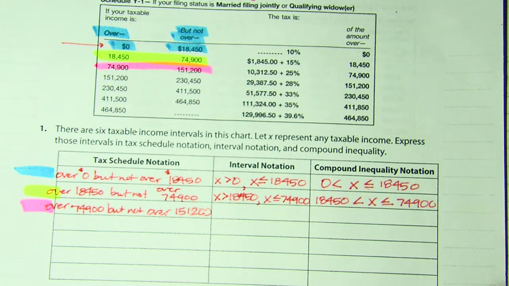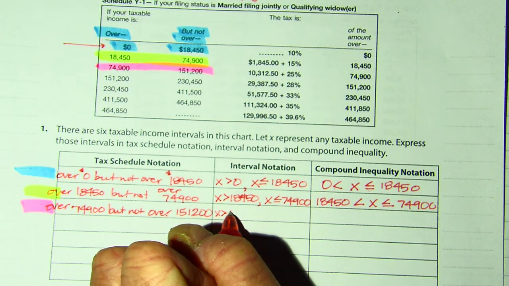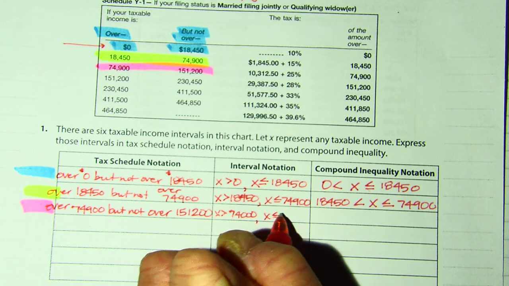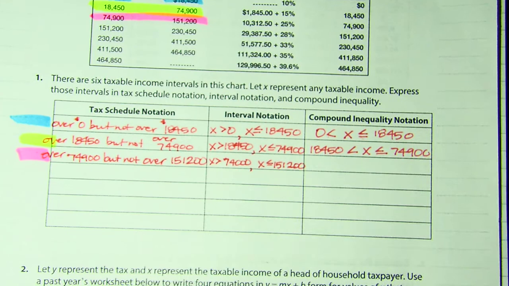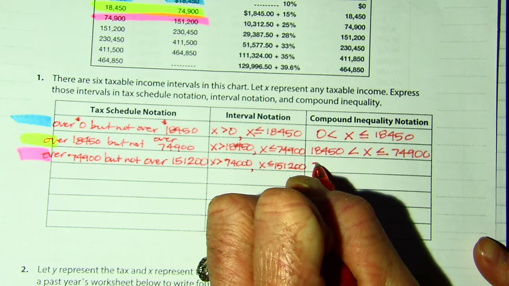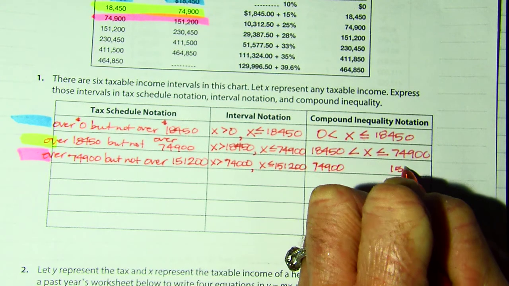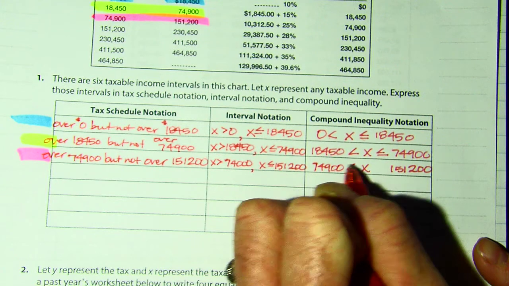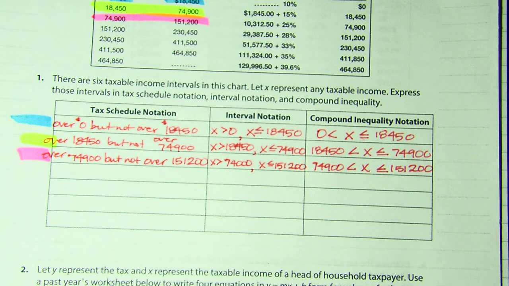Okay, so that's the pink in words. Now, if we write these separately, it's saying that x is greater than 74,900, but x is less than or equal to the second amount. Now, remember, if you write them together, write the smaller number first, so 74,900. Over here would be 151,200. And x is greater than 74,900, but less than or equal to 151,200. So that's how you would write that. I think you probably get the point with that setup.